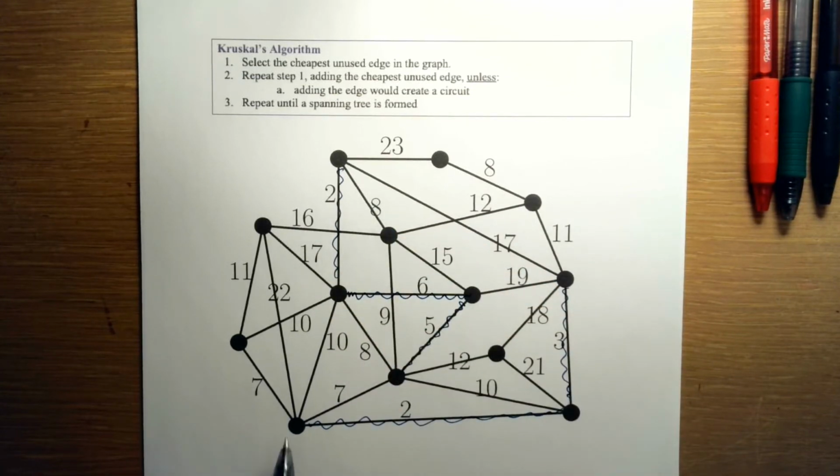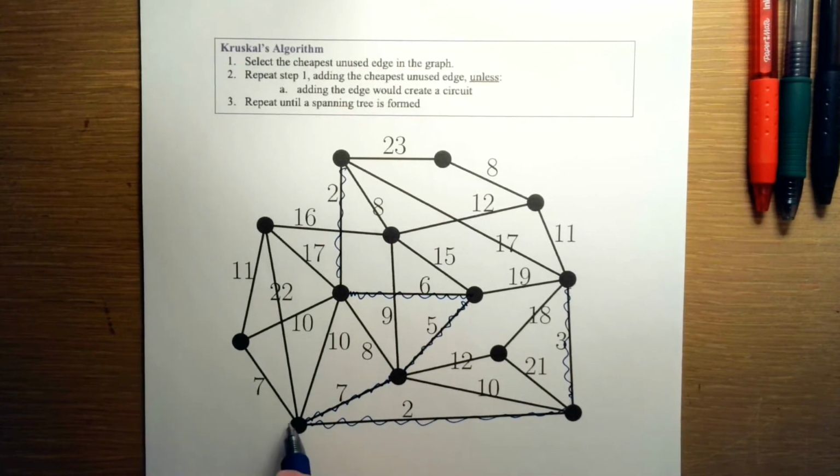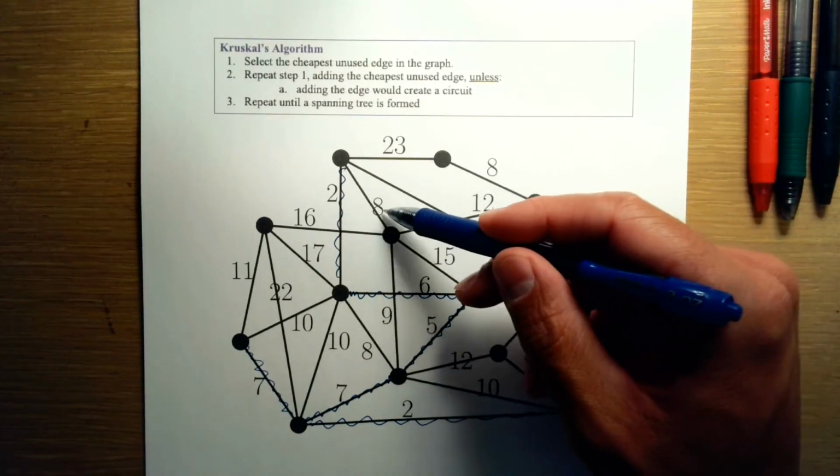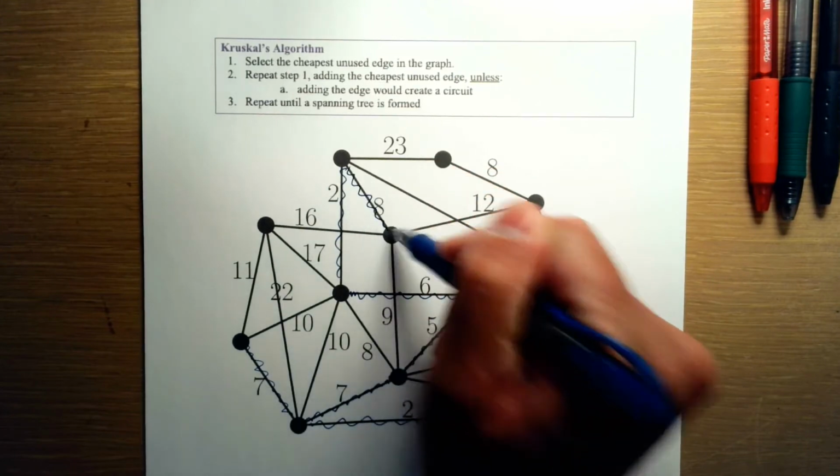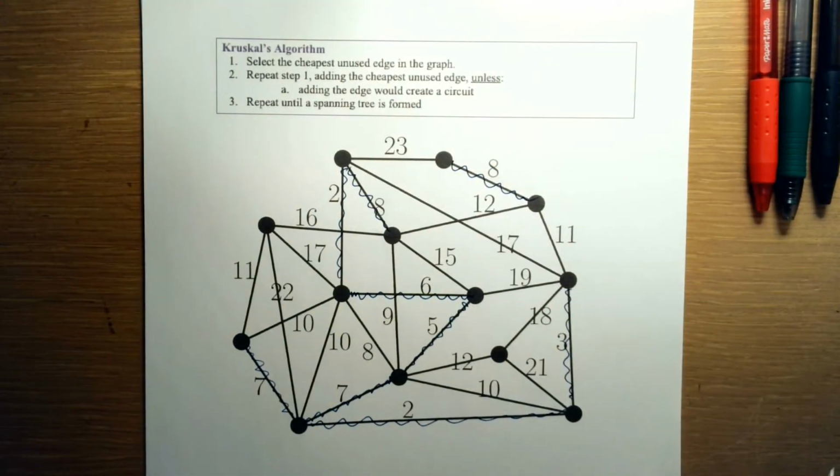We have some 7's. In fact, we have 2 7's, and I can choose either one, so I will choose this one. And then actually it's okay to choose this one as well. We have an 8 here, here, and here, so we have 3 8's. Let's notice that this one is unchoosable, it's not an option. And the reason is, if I chose this edge for my tree, I would create a cycle. That triangle is a cycle. So I can't choose that one. This one's okay to choose, and this one's okay to choose. So I take those 8's.